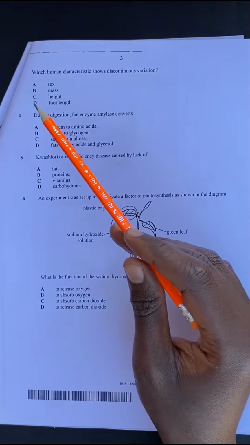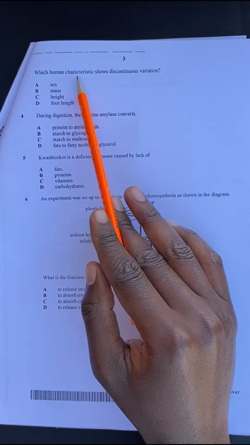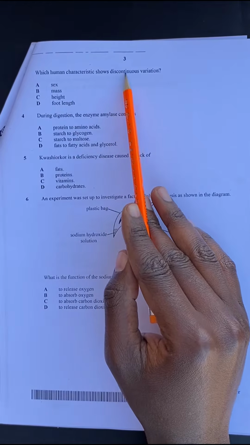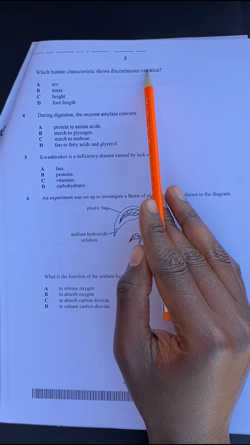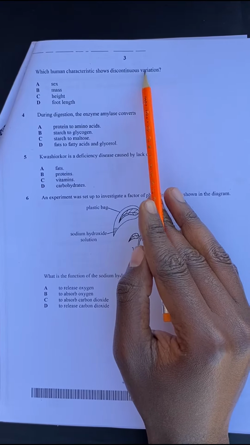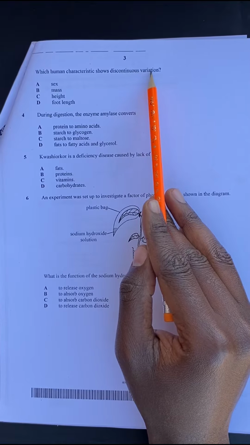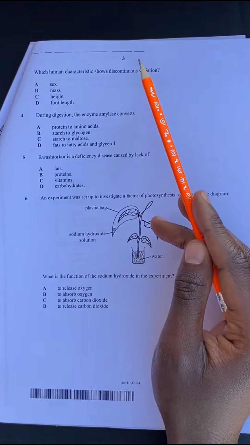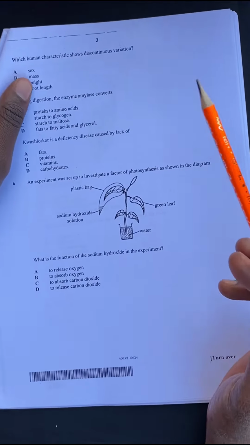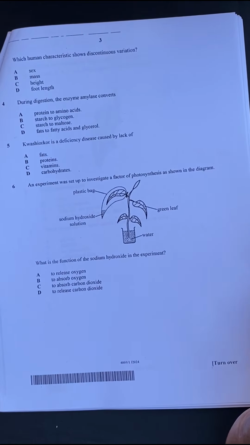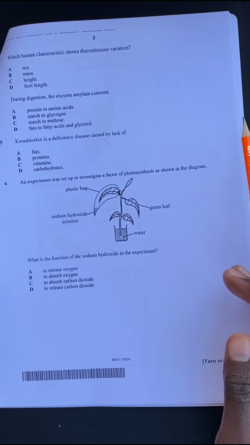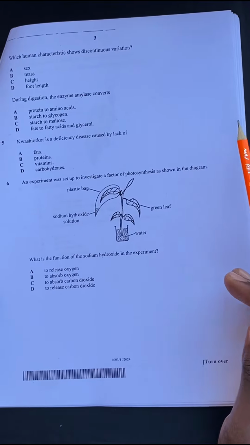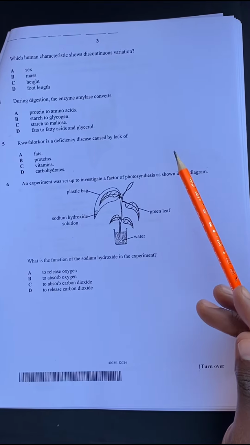Question 3 reads: which human characteristic shows discontinuous variation? Discontinuous variation consists of discrete data. Discrete data is, for example, yes or no, either male or female. There are only two options, either positive or negative.